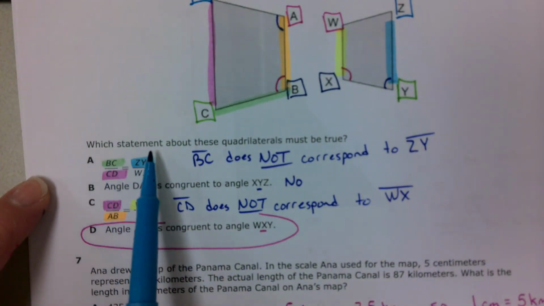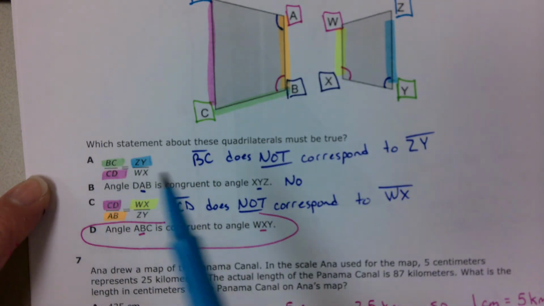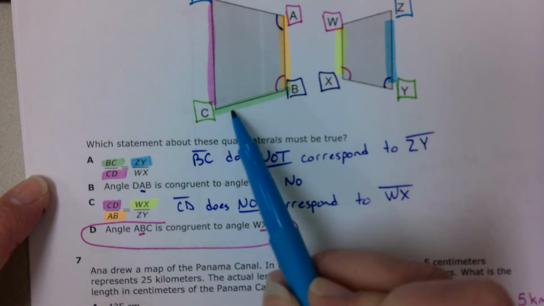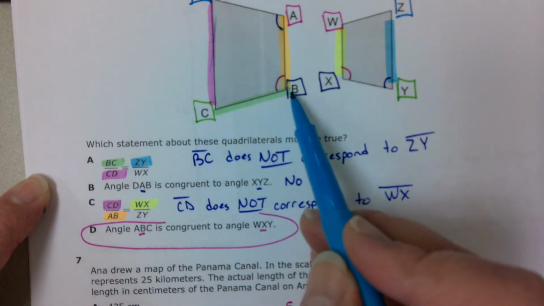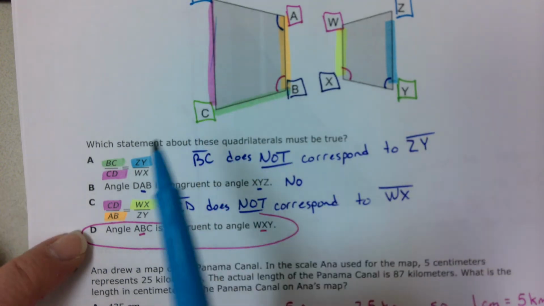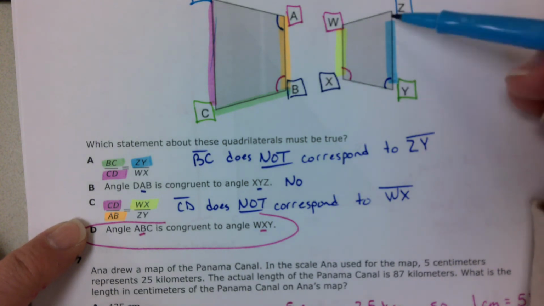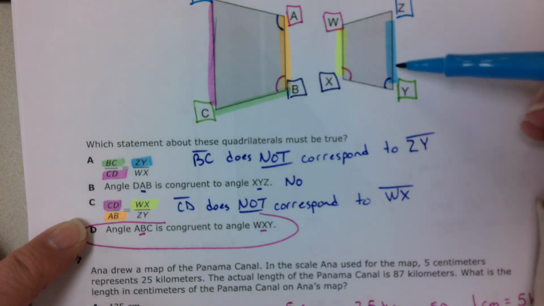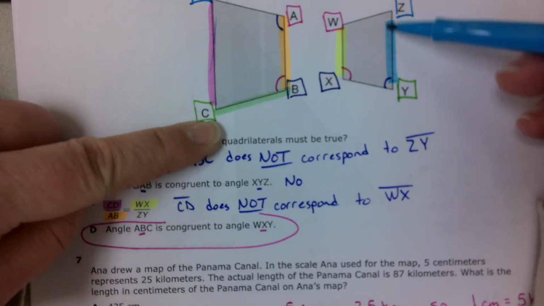So it says, which statement about these quadrilaterals must be true? BC over CD. So I have BC over CD. So I'm on the larger quadrilateral, and I'm on the lower to the left here, which is blue and green. Then I have ZY, which is over here. My BC does not correspond to ZY.